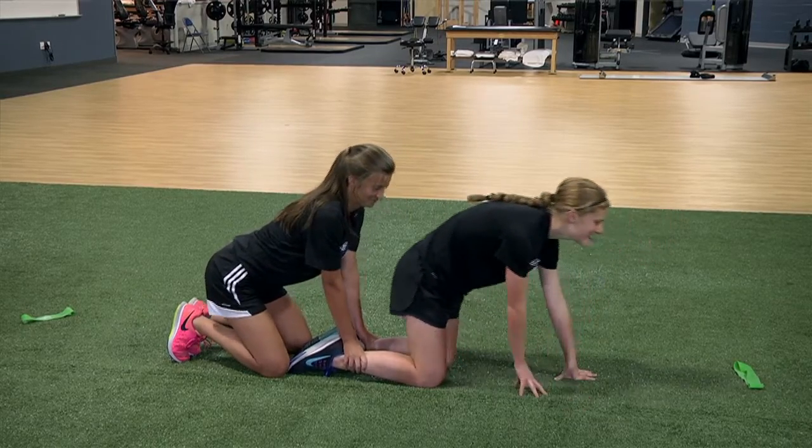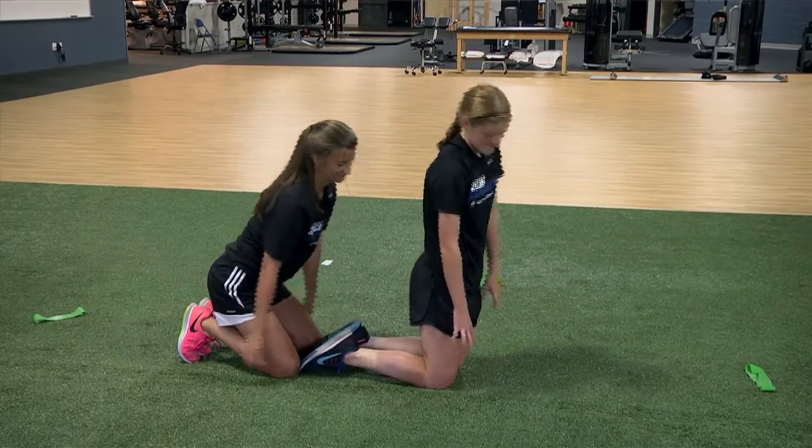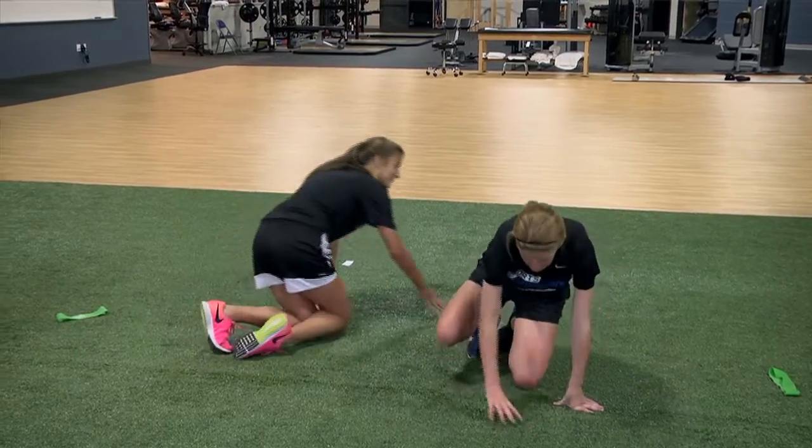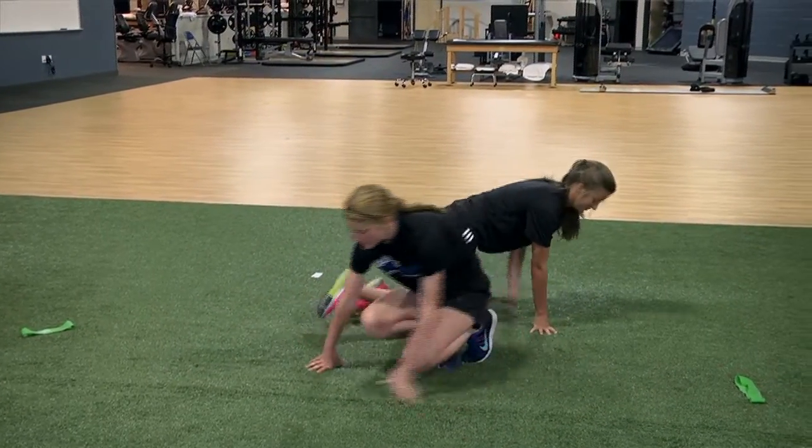Good, and it's important to make sure your partner, good, you can relax. It's important to make sure your partner's spotting you correctly, holding onto your feet, because your feet otherwise are gonna come up in the air.